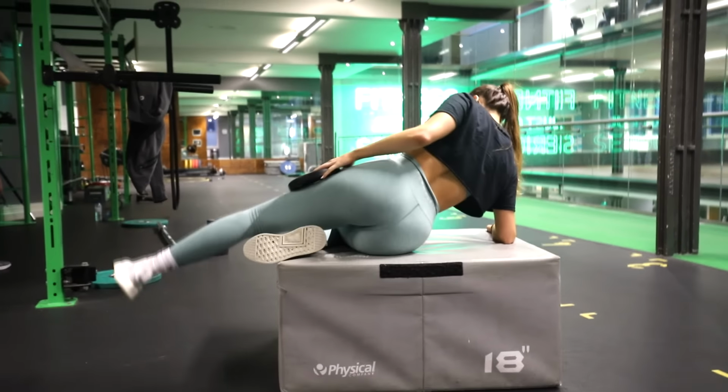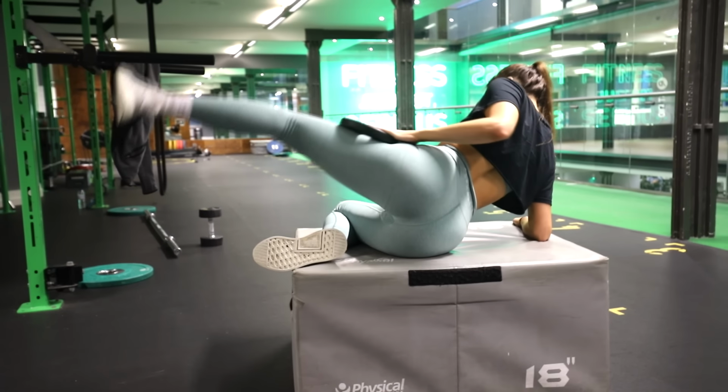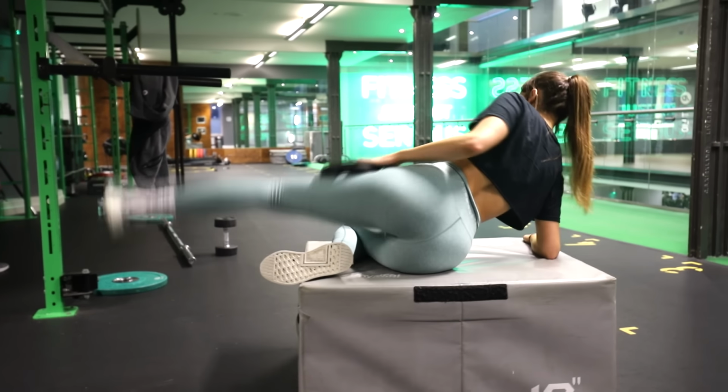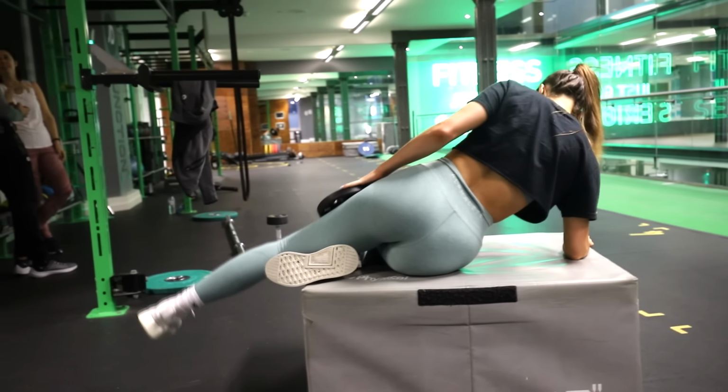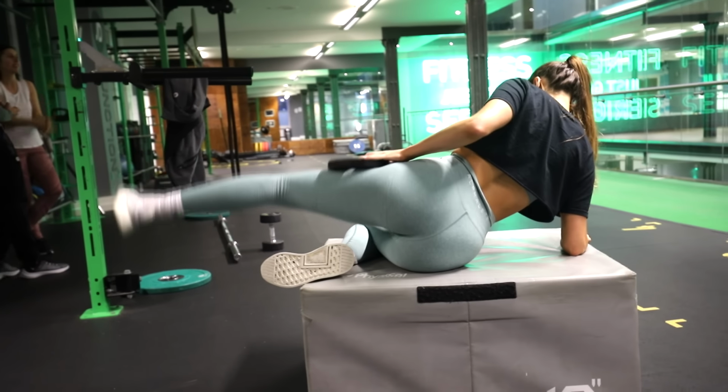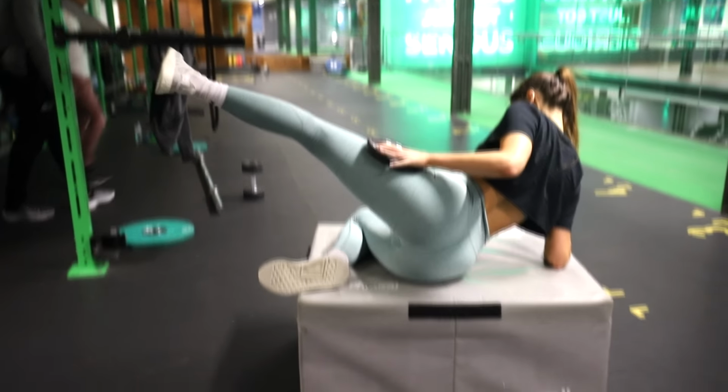This is just a side leg raise and you put a little weight. Try not to lift the weight up with your hand. Try and rest it on your leg and only make sure it doesn't fall with your hand, if you know what I mean.